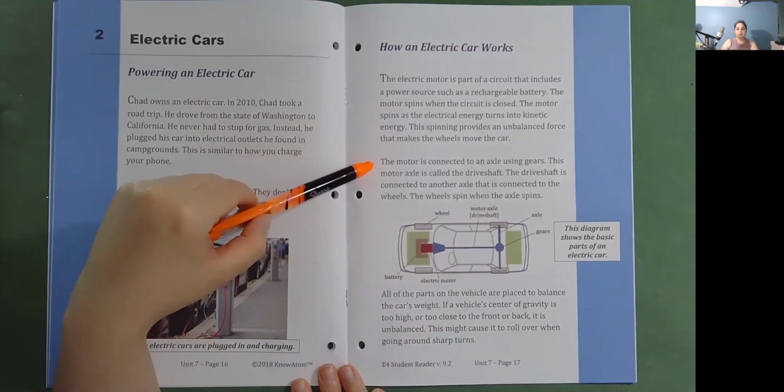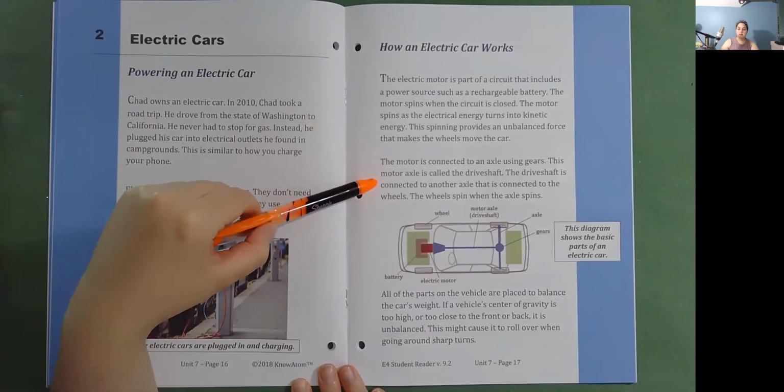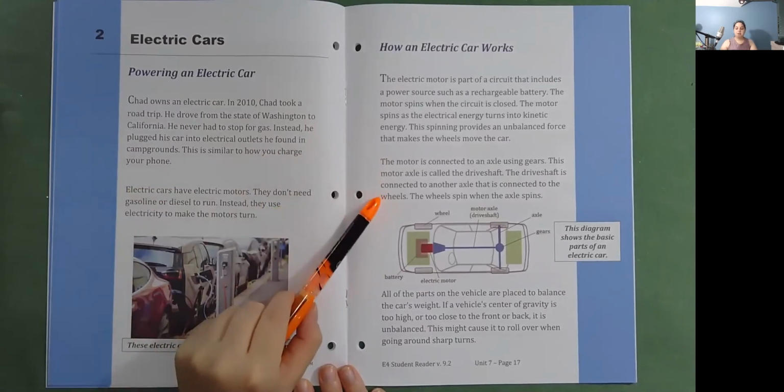The motor is connected to an axle using gears. This motor axle is called the drive shaft. The drive shaft is connected to another axle that is connected to the wheels. The wheels spin when the axle spins.